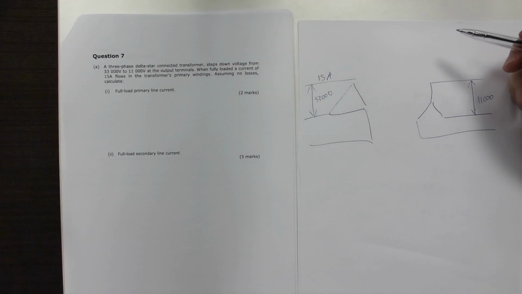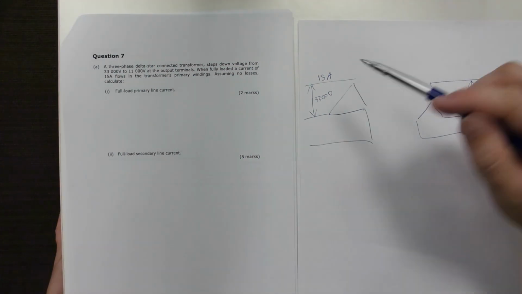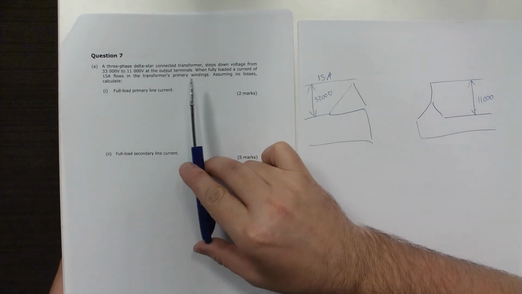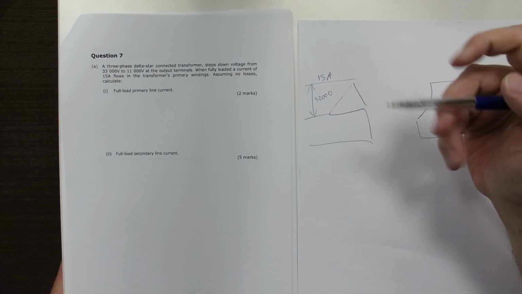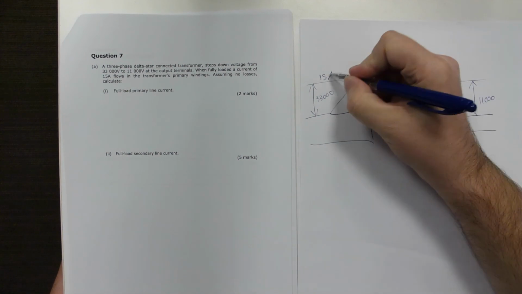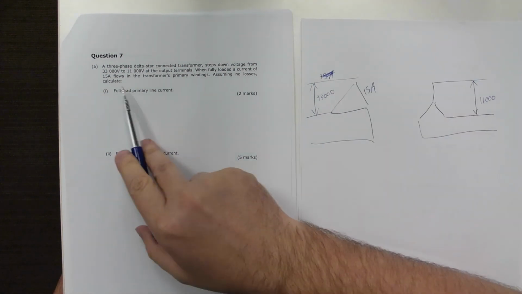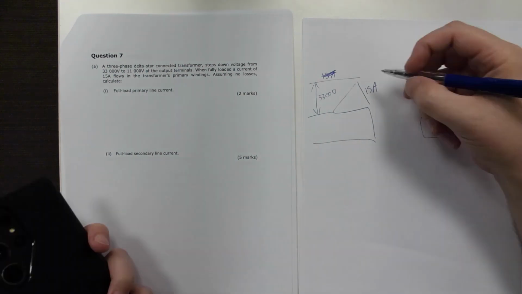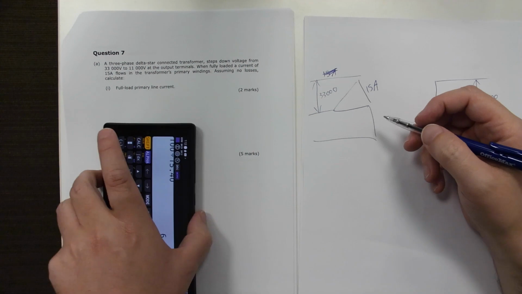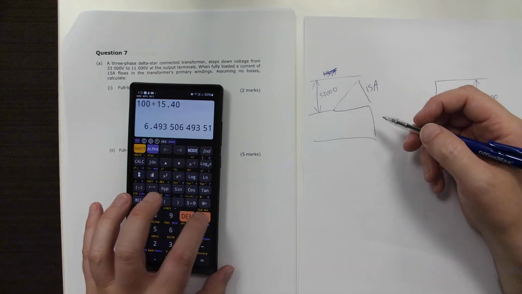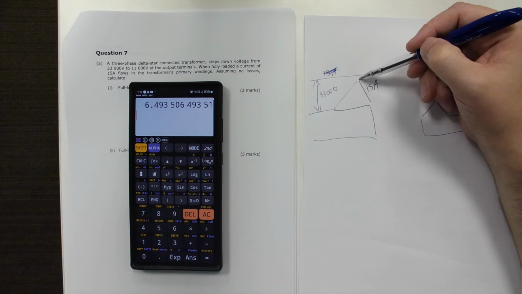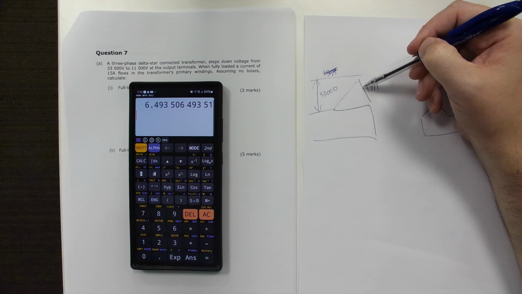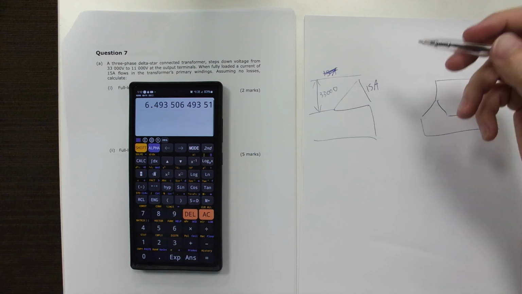Now, we want the full load primary line current. So we've got 15 amps there, sorry. Let's read properly. 15 amp flows in the primary windings. Therefore, we want how much is the line current. So, when the current comes here, it splits and goes both ways. So what we do is we divide it by the square root of 3 going in the way in reverse. 15 amps going back, we multiply by the square root of 3.